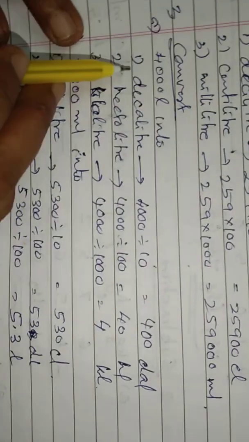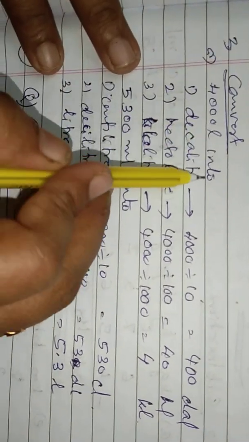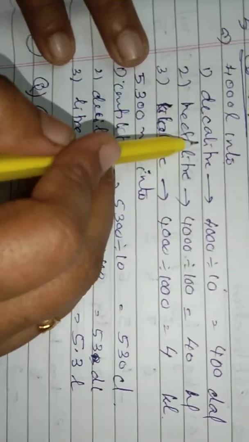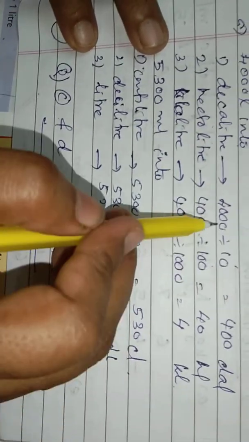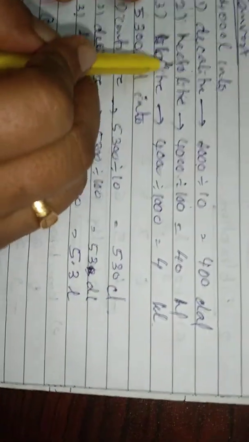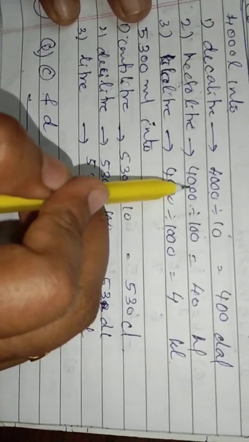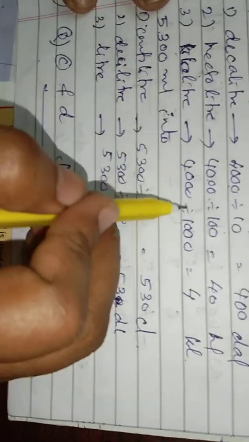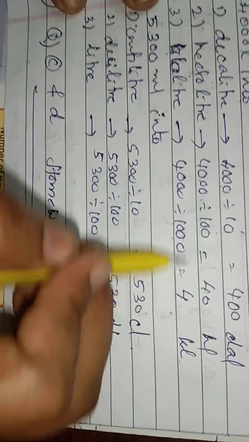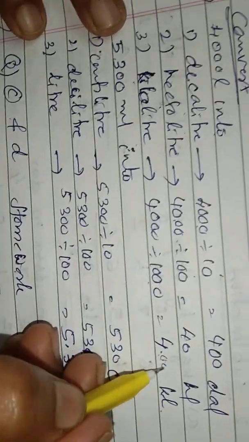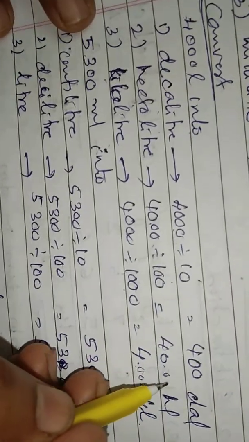And higher unit to smaller unit, 1000 liter into decaliter, liter to decaliter divided by 10. This 1 zero is removed. To hectoliter, moved 2 places, it becomes 40. Kiloliter, dividing by 1000, we get 3 places to the left. If you want, you can put the zeros here, there is no problem.